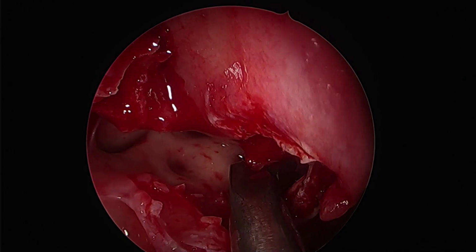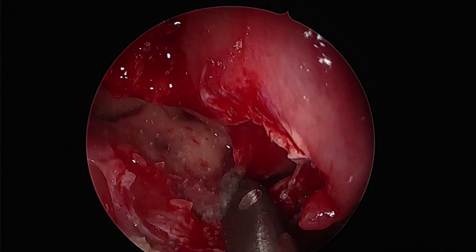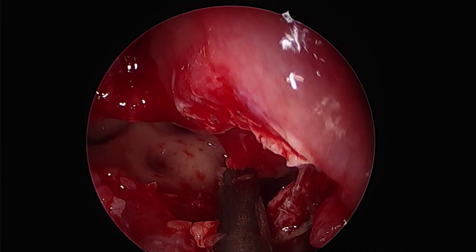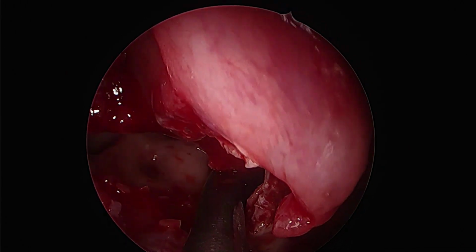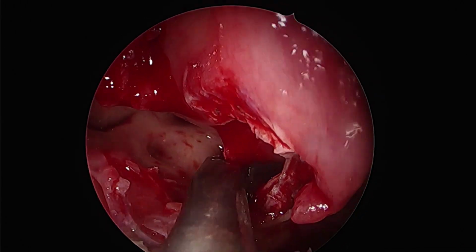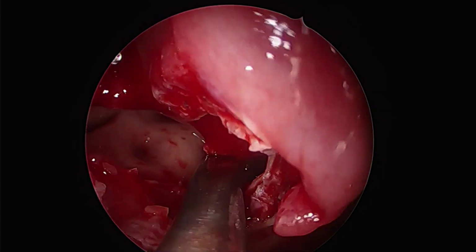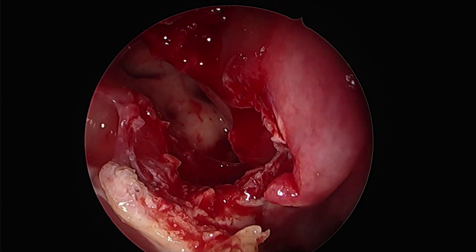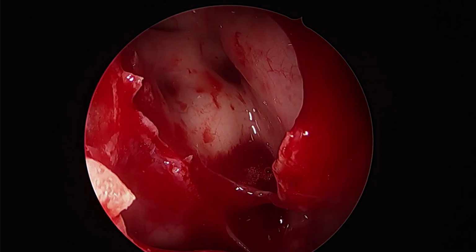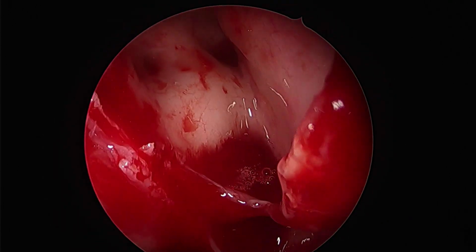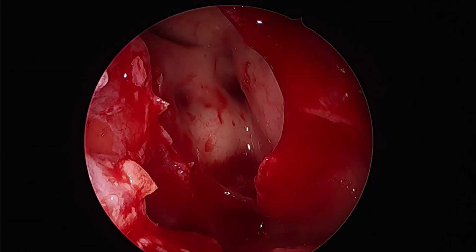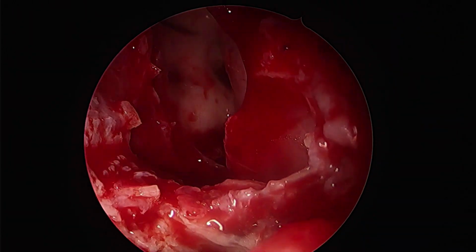What you might also appreciate is that unless we would have taken down this amount of sphenoid wall, entering into this cavity and dissecting would not be possible. While merely visualizing with the straight or angled endoscope is possible, instrumentation and dissection inside the cavity requires a much larger space.